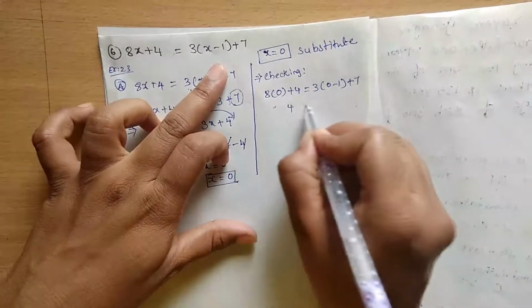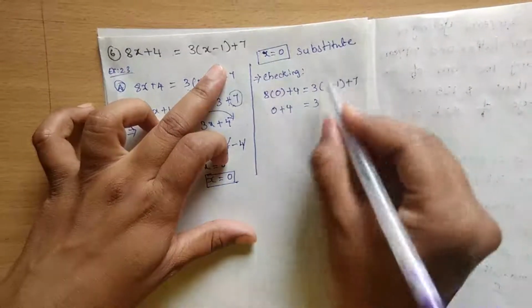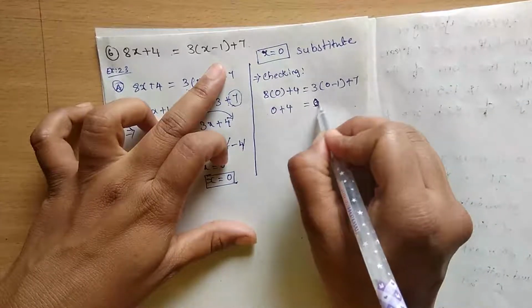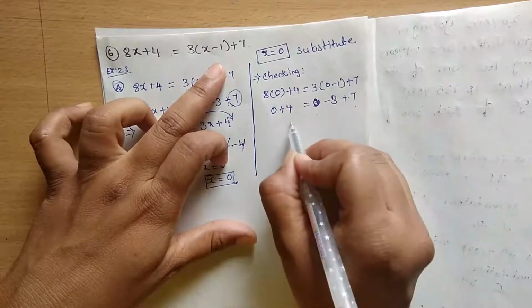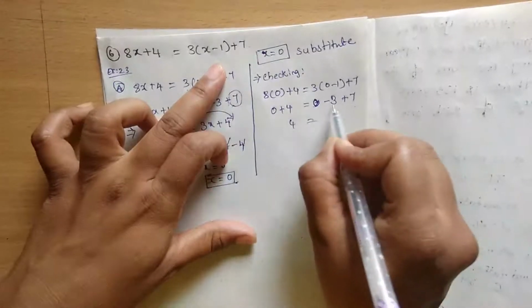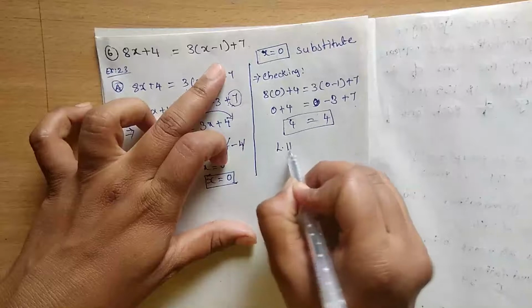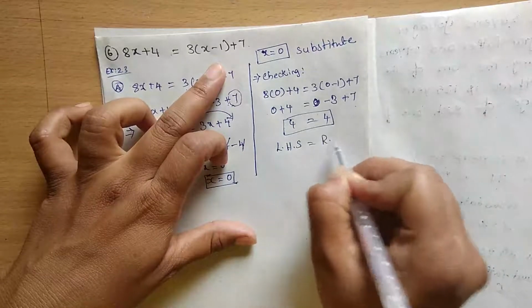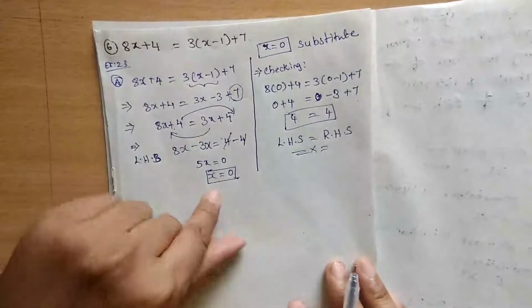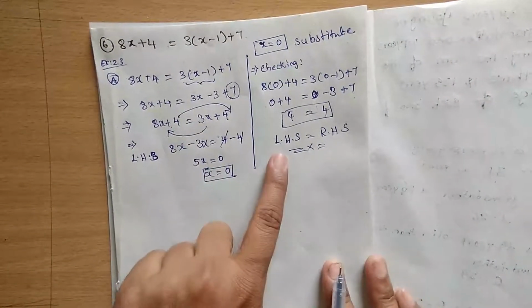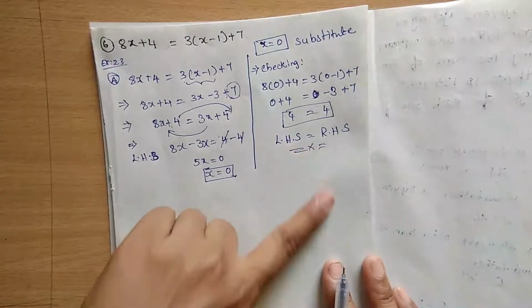Here we get 4 as the answer, because 8 into 0 is 0, plus 4 is 4. On the right, 3 into 0 minus 1, that is minus 3, plus 7. Here the answer is 4. 7 minus 3, again we get 4. Both LHS and RHS are equal. So the given answer for the question is correct, since LHS equals RHS.